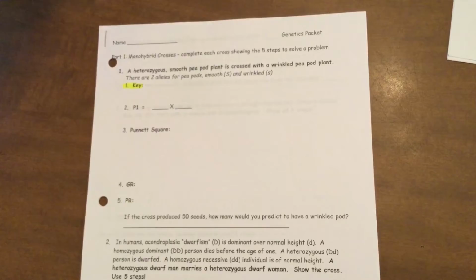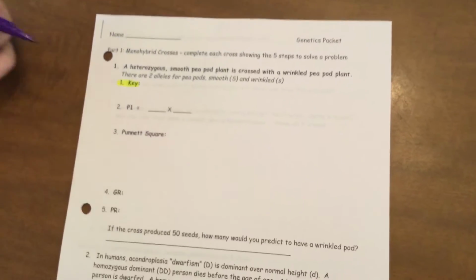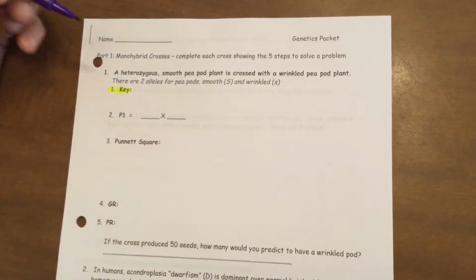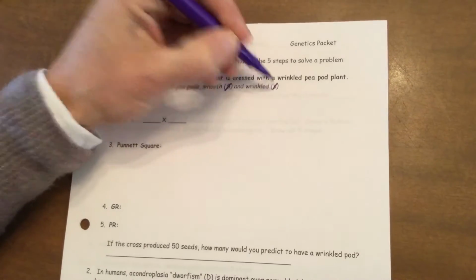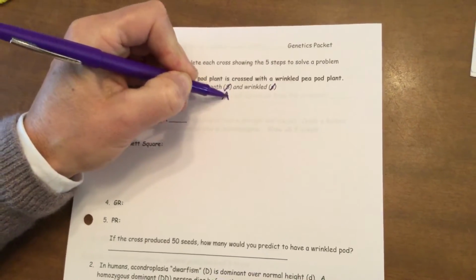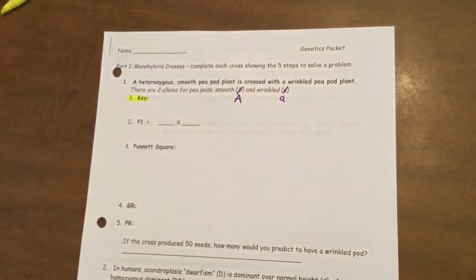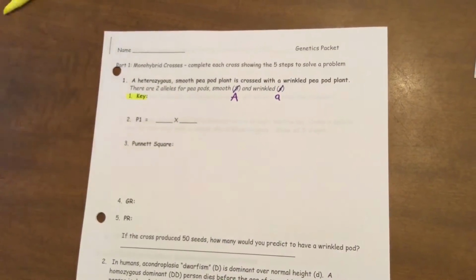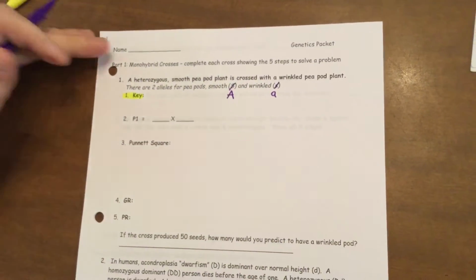and what that means is that smooth is dominant over wrinkled. I'm not a big fan of S's because when I start writing them, they look all the same to me. If you're like me and you want to change those letters, go for it. I could say smooth could be capital A and wrinkled could be lowercase a, or if you want to do B's or D's, something where you can tell the difference between capital and lowercase letters.